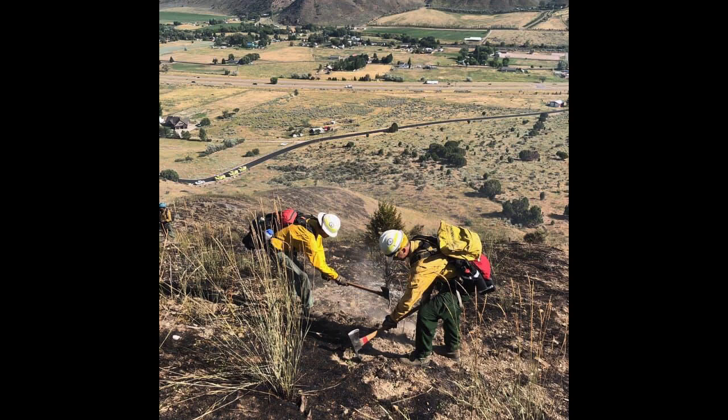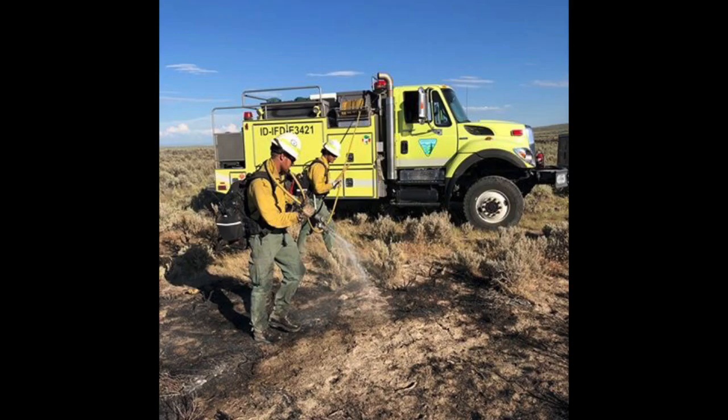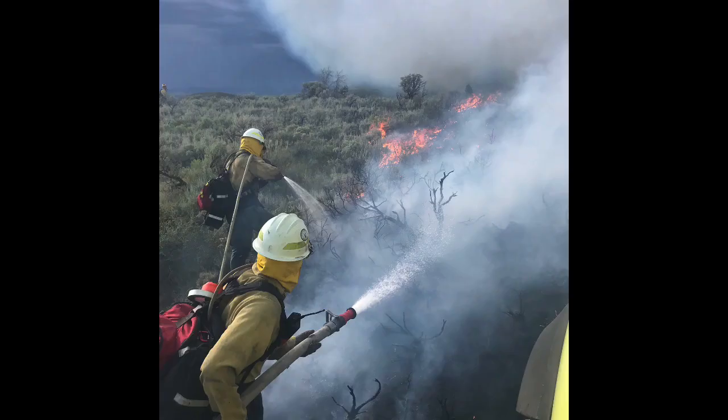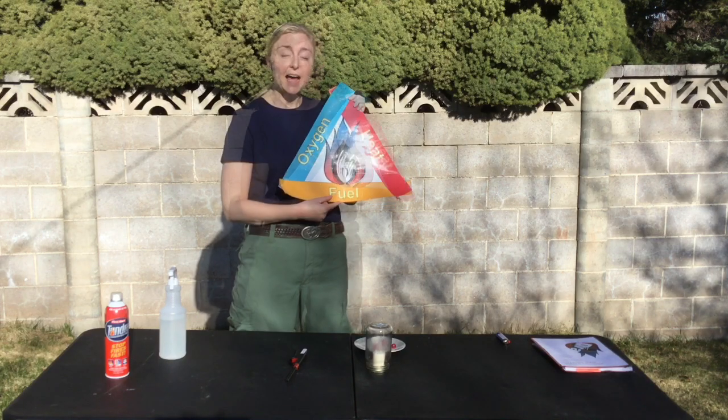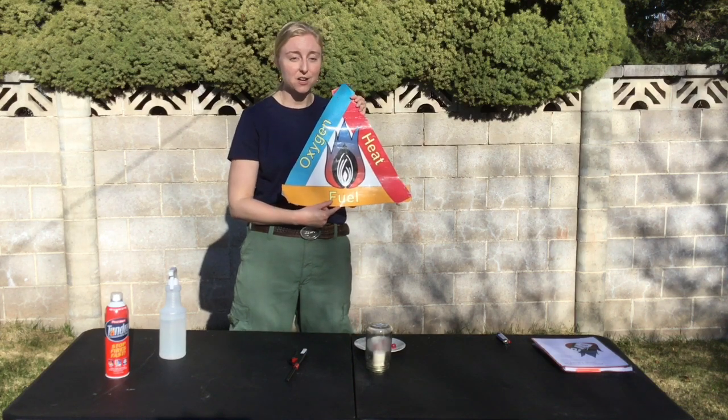And we do that too. We call that dry mopping in fire, when we dig and dig and dig, but that's a lot of work, and that's why we like to add water in. And then the last side we talked about was heat. That spark. And that heat we can remove by spraying water on the fire. So that is your three sides of the fire triangle.